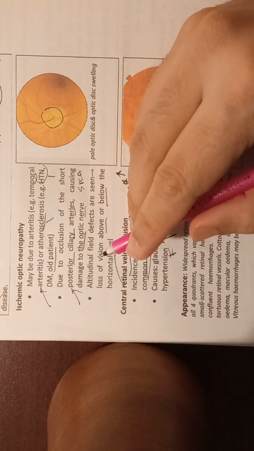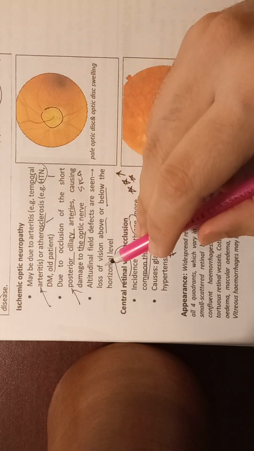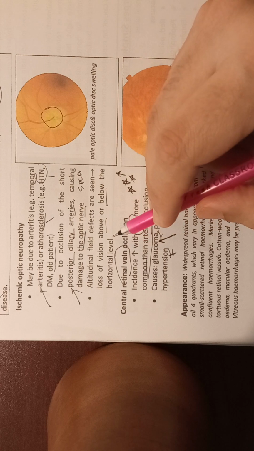Okay, the most common cause ION, ischemic optic neuropathy, may be due to arteritis, temporal arteritis, or atherosclerosis, hypertension, DM, old patient, due to occlusion of the short posterior ciliary arteries causing damage to the optic nerve. So there is occlusion of the short posterior ciliary artery, SPCA, causing damage to the optic nerve. Altitudinal field defects are seen. Loss of vision above or below the horizontal level.